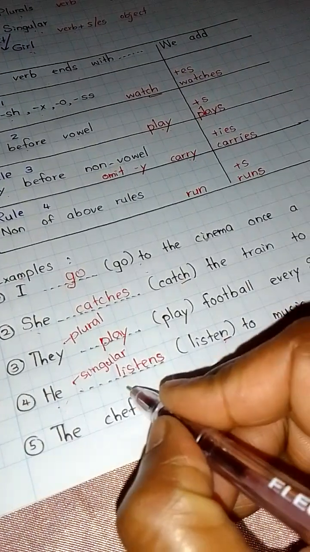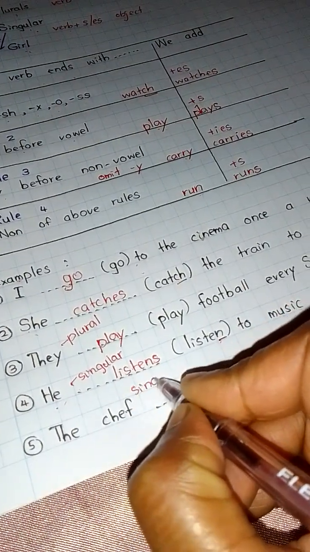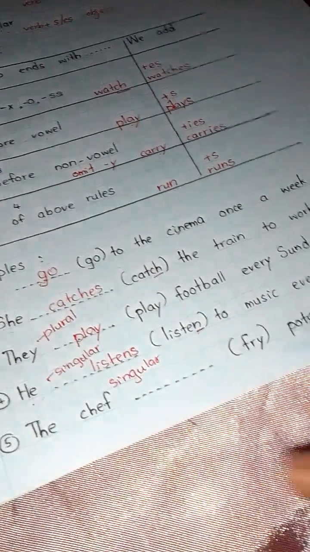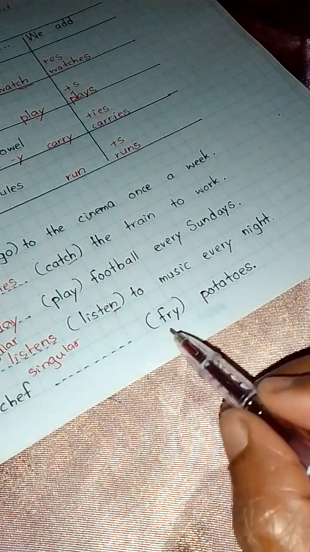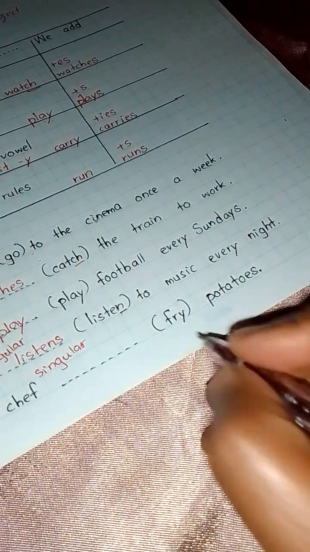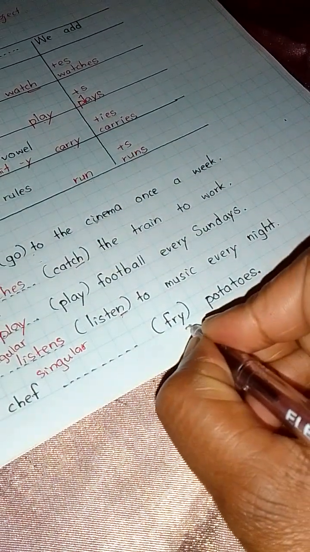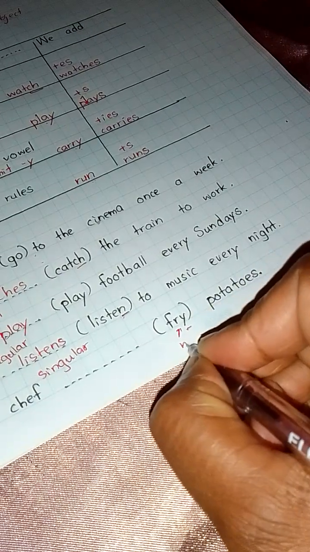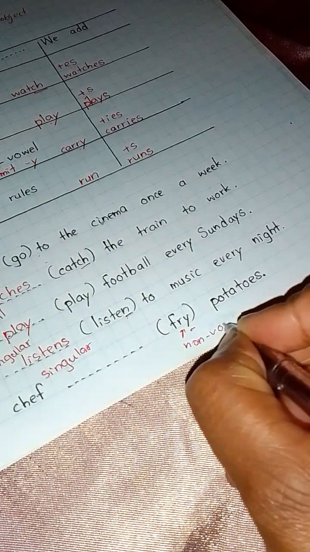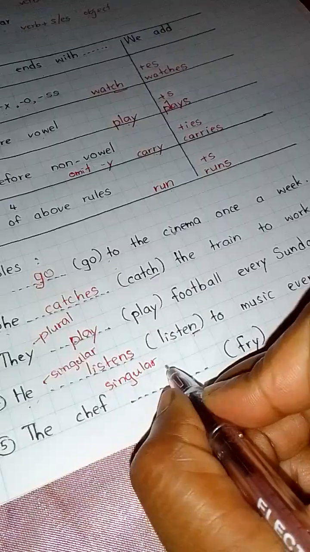The chef, it is a singular noun and the verb within brackets is fry. Then the verb ends with y after a non-vowel. Then what would be the answer?